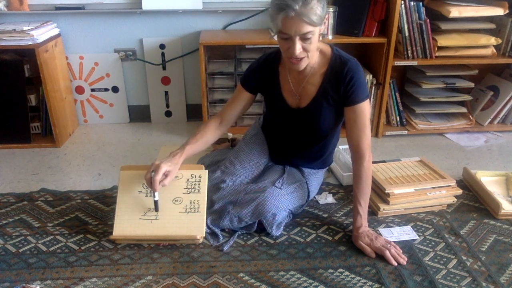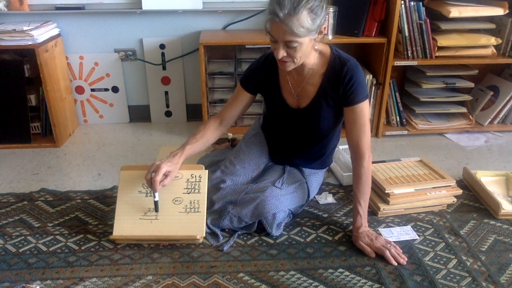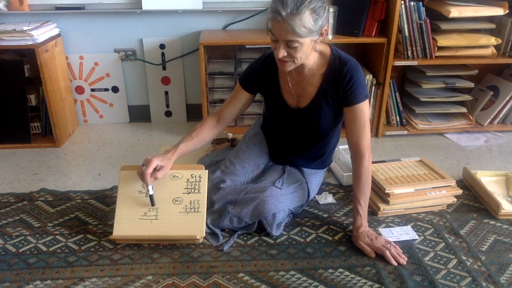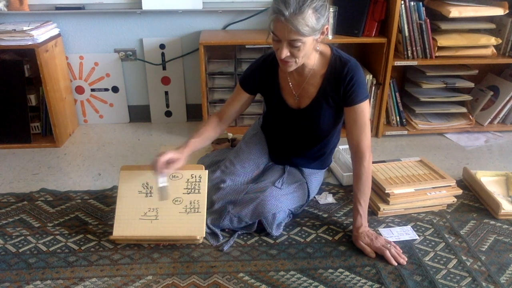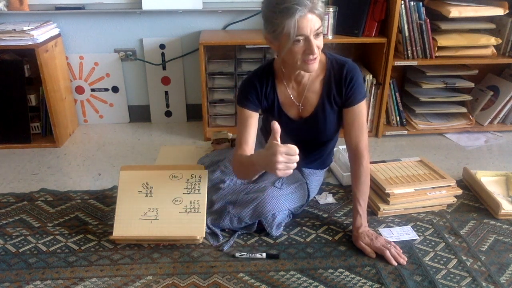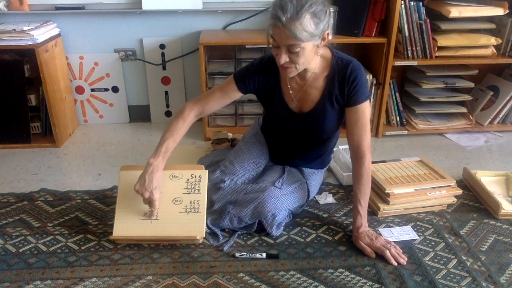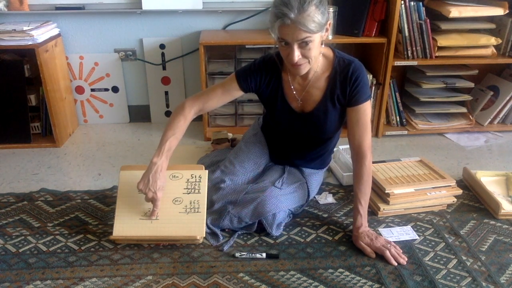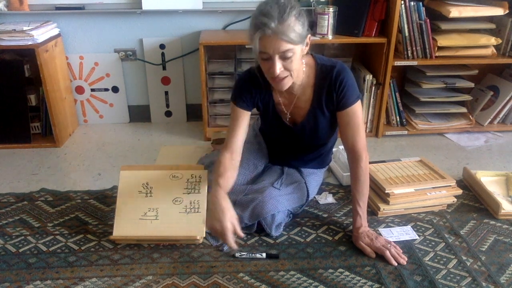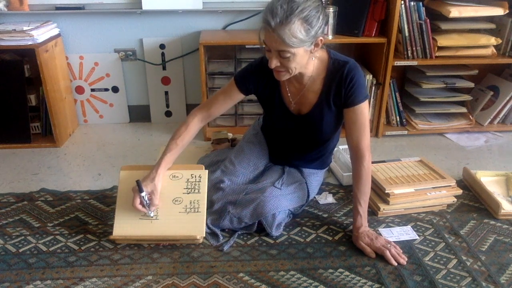Go back to the 3. That's your multiplier. 3 times 3. We're at tens now. 3 times 3 is 9, plus 1 more. 10. How are we going to write 10?